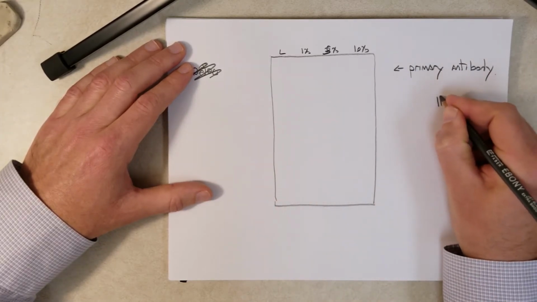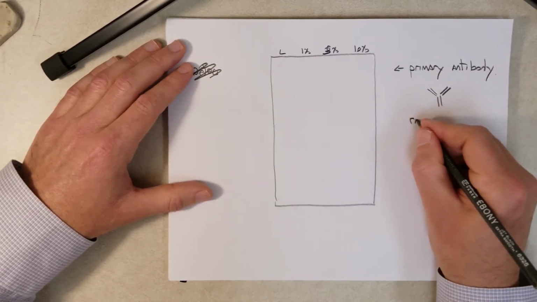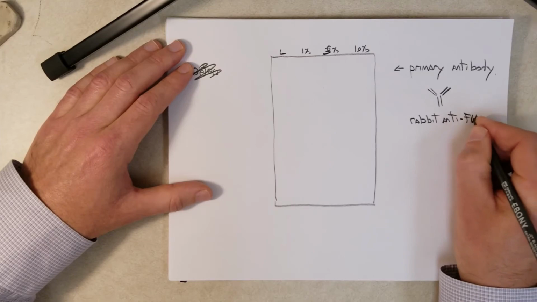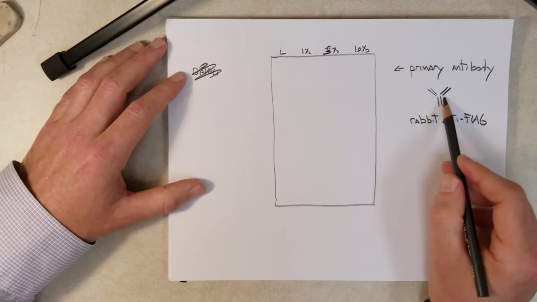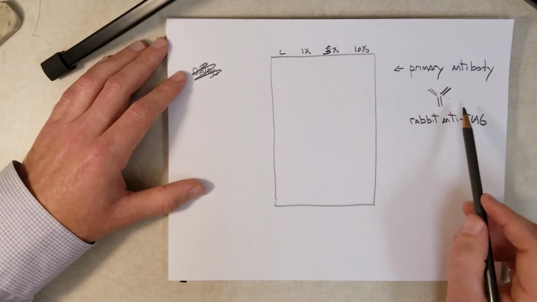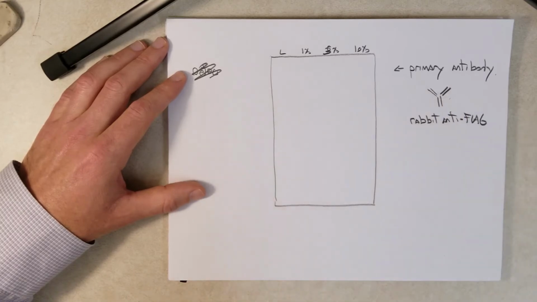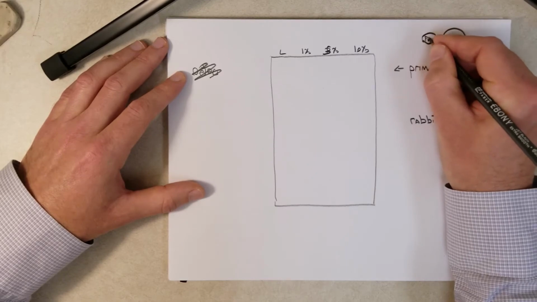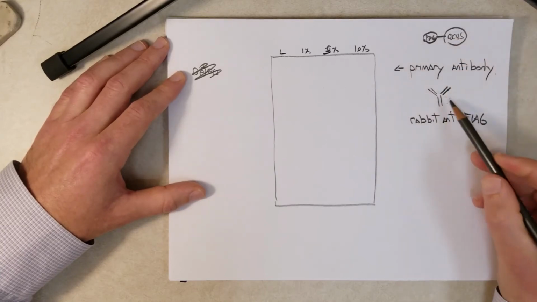And what is the primary antibody? In this case, it can be what we call a rabbit anti-flag antibody. And this is just a general structure of an antibody. We're going to cover these in a lot of detail in upcoming lectures. So this is called a rabbit anti-flag antibody. It's an antibody that binds the flag epitope. Now remember, the protein we're interested in has the flag epitope on it fused to CDC45. So our antibody is going to detect this.